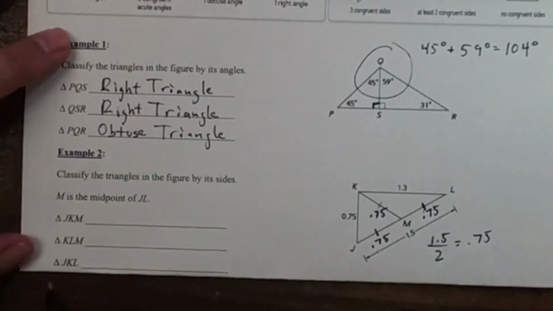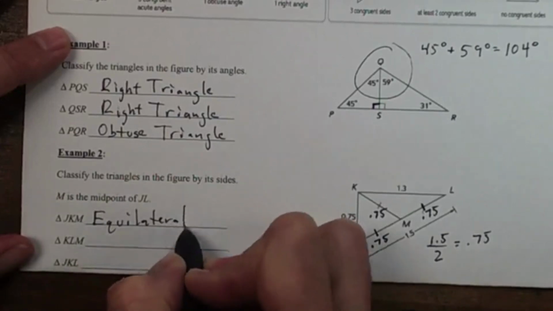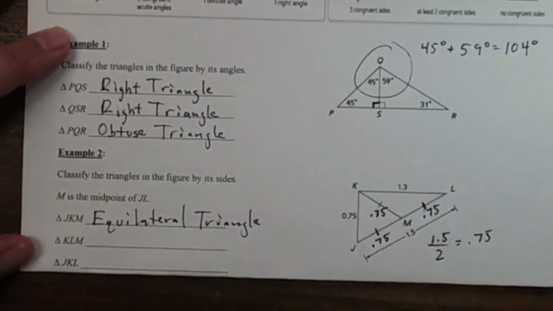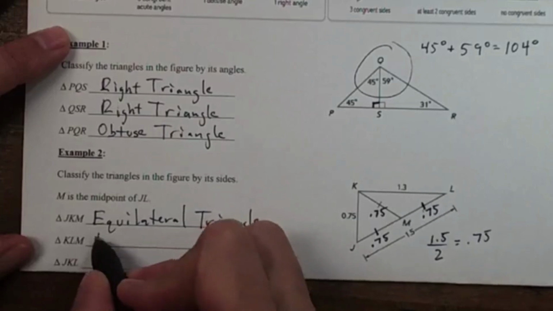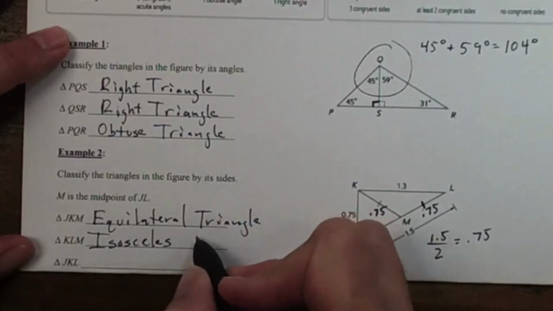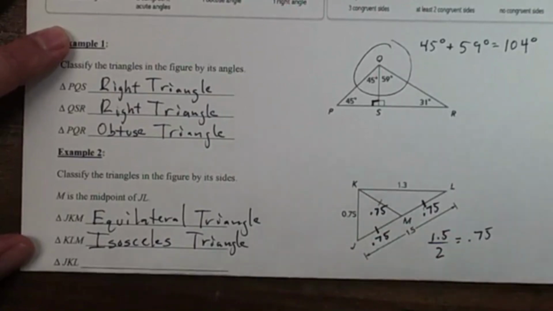All right, so let's look at triangle JKM. If they're all 0.75, that means it's equilateral. And then KLM, only two of those are congruent, so that's going to be isosceles. Lastly, we have the big one put together, JKL, so we have 1.5, 0.75, and 1.3. That's going to be scalene.